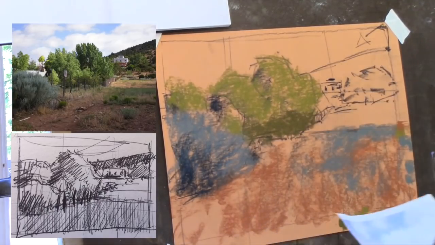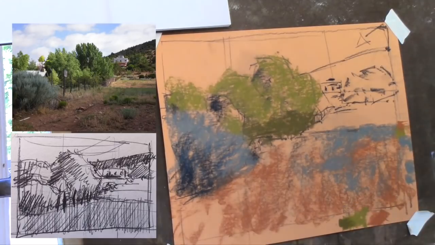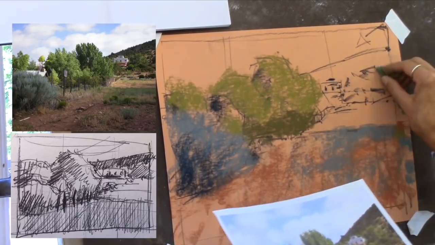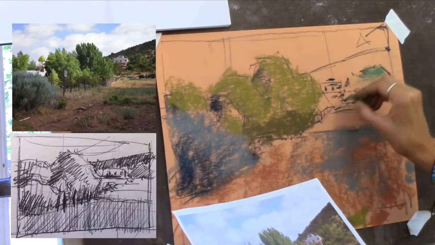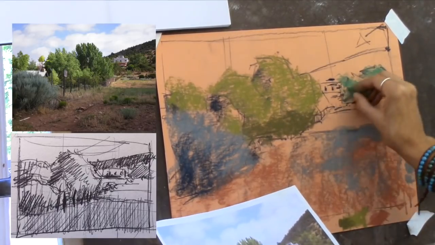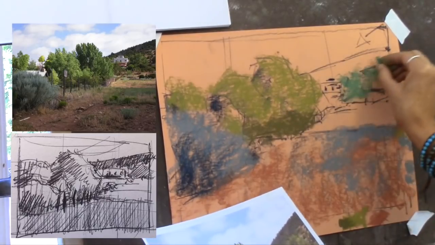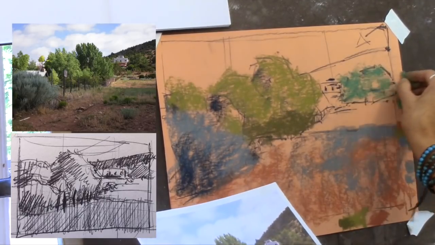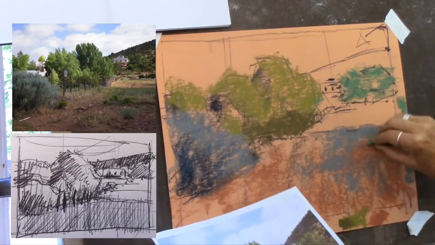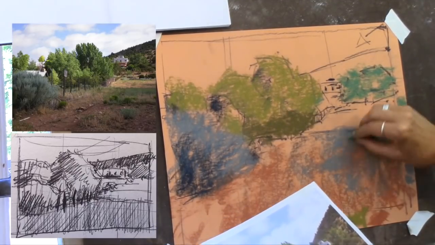I want something back in there, and just for fun, I want to shift to a different kind of green, something a little more emerald green. Not so much that I see it, I'm just feeling like it would be fun to do. And maybe I'll bring some of this down in here as well.